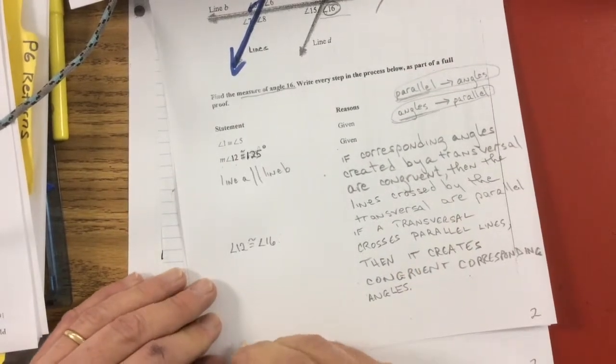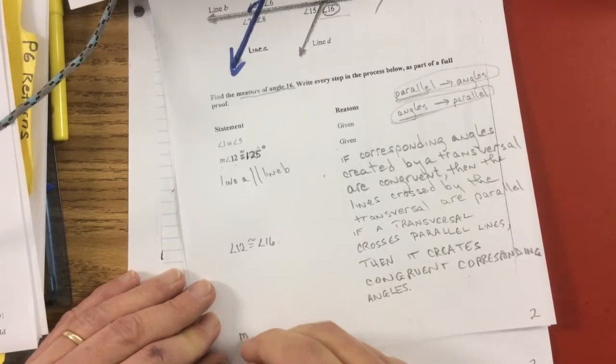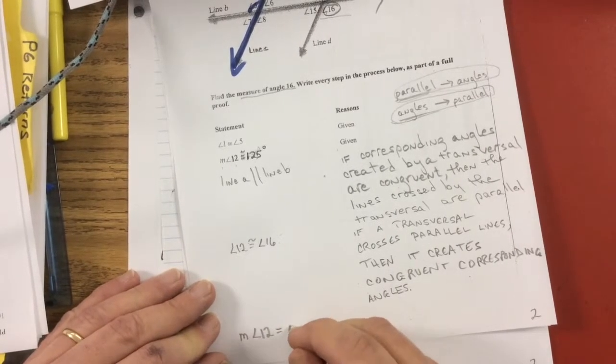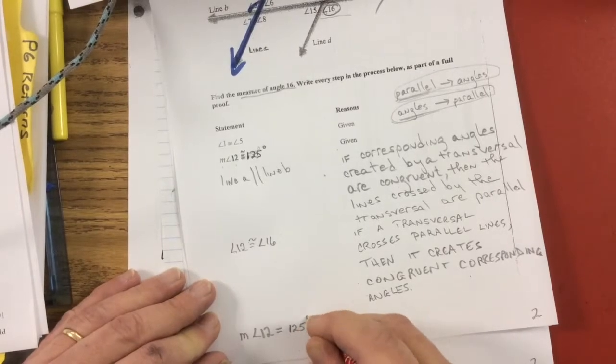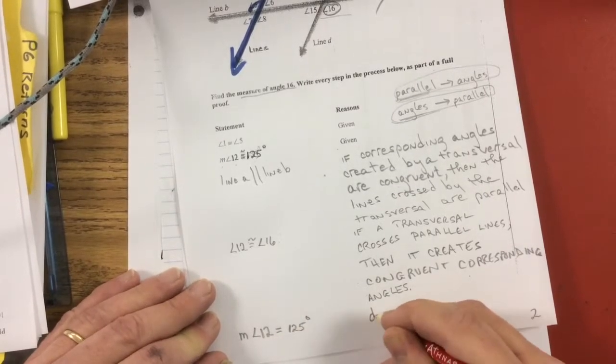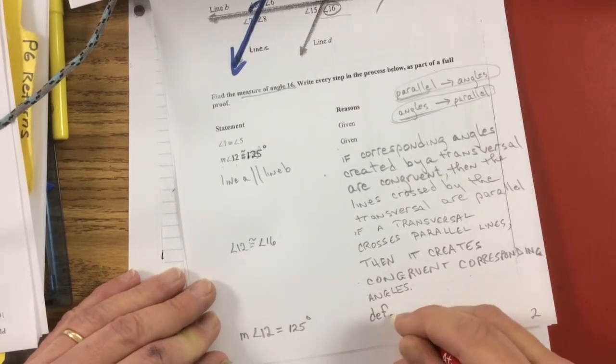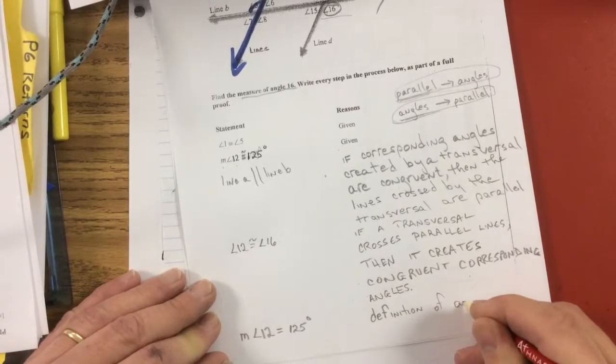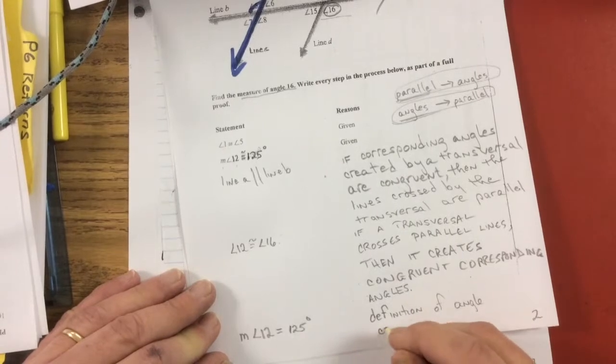And now we know that the measure of angle 12 is equal to 125 degrees because that's what it means to be congruent. It means you have the same measure. So definition of angle congruency.